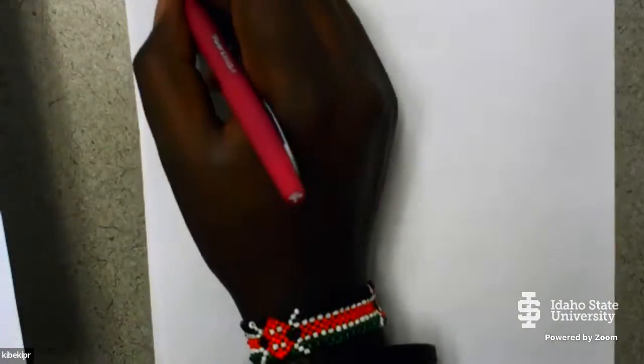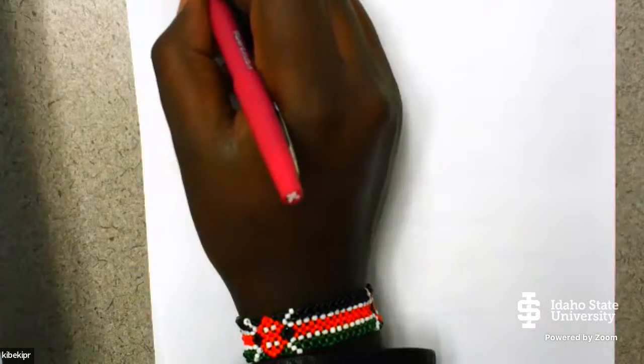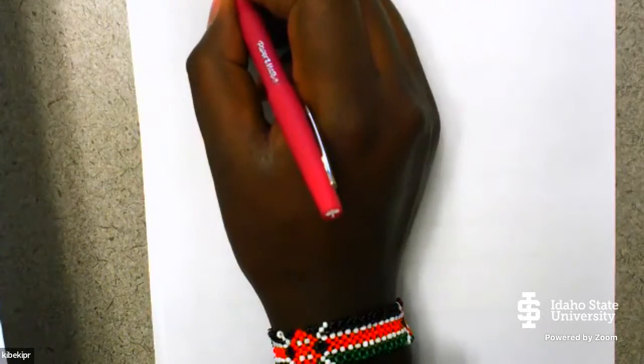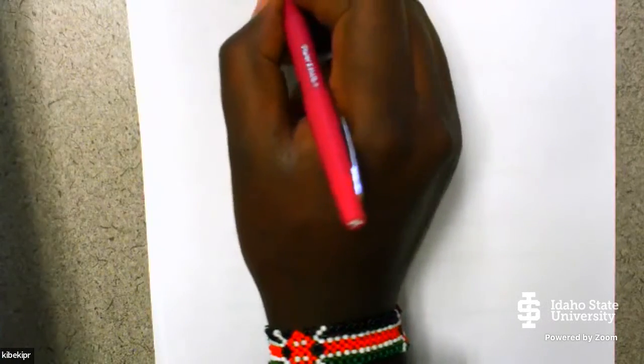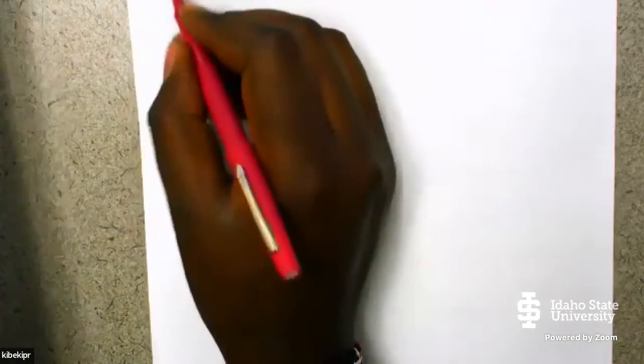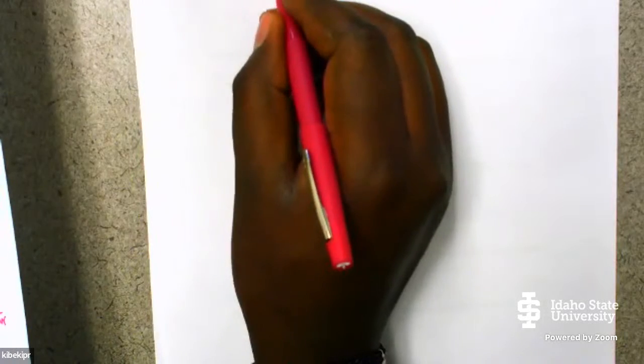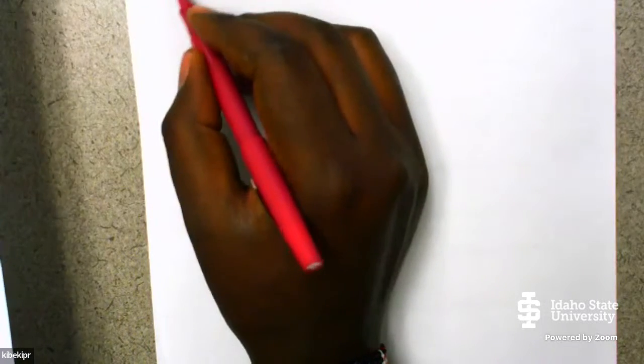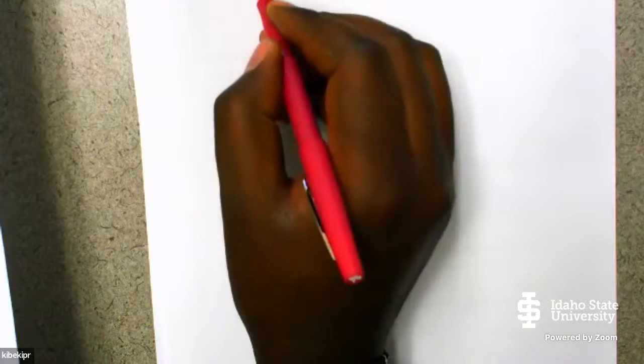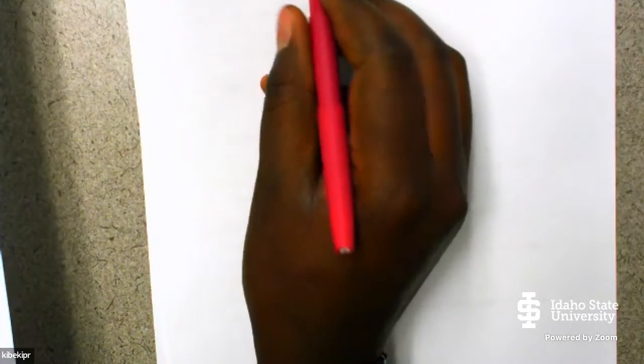So what we've gotten is 1, -3, 3, -2, and 0. And then we have 0, 1, -4, 2, and 0. And then 0, 0, 0, 1, and 0.